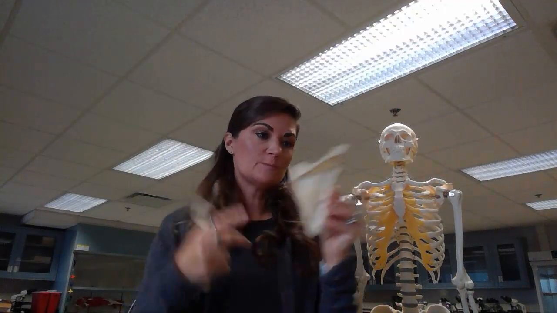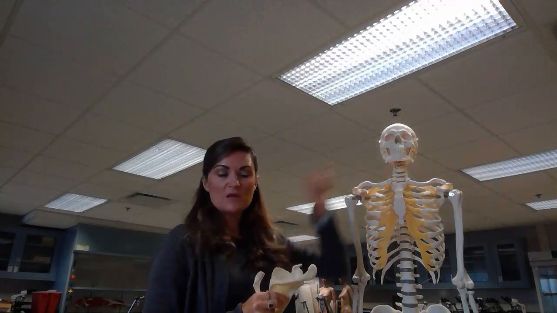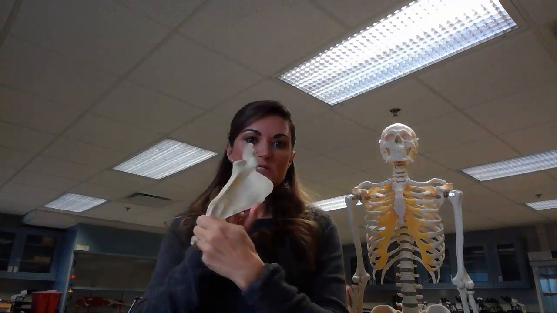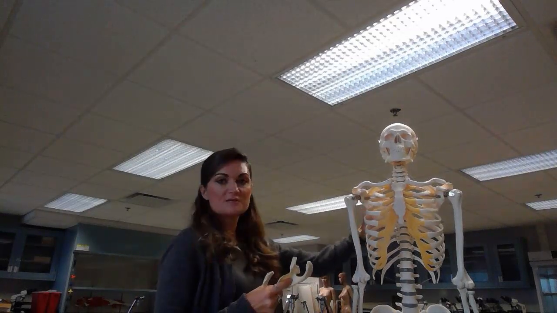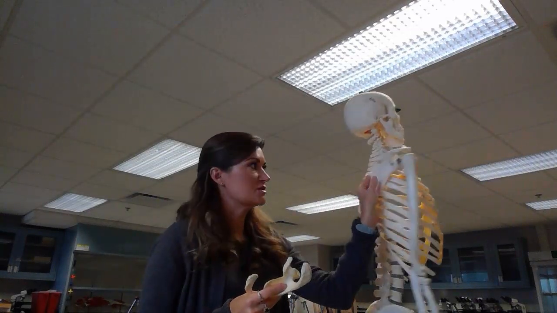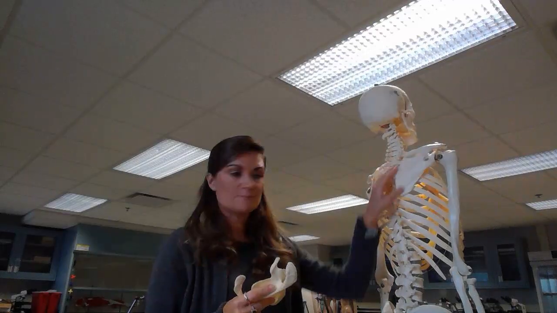The pectoral girdle is made up of these two bones. With these two bones, you're going to have your clavicle, which is often called your collarbone. It's going to be seen on the skeleton right here and right here. And then you have your scapula, which is going to be your shoulder blade. And that's going to be found on the posterior section of the skeleton right here.